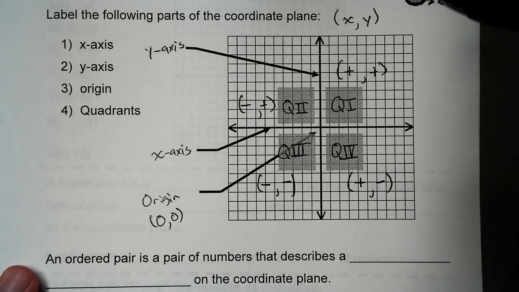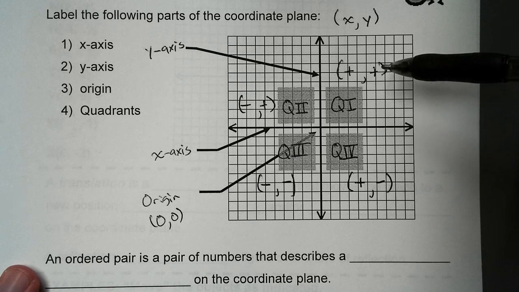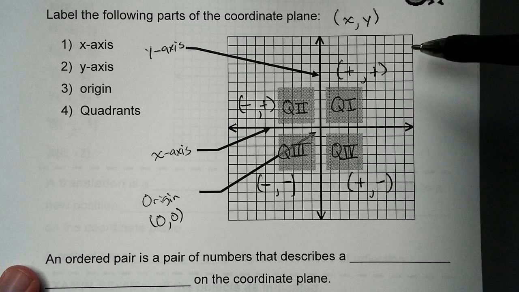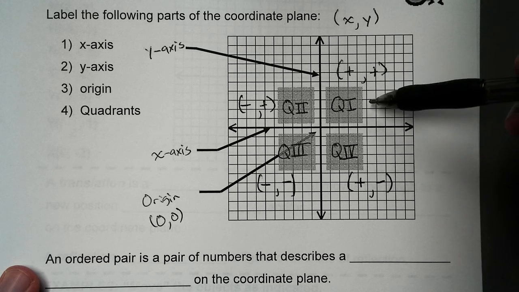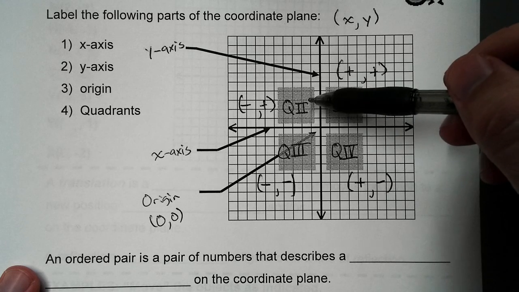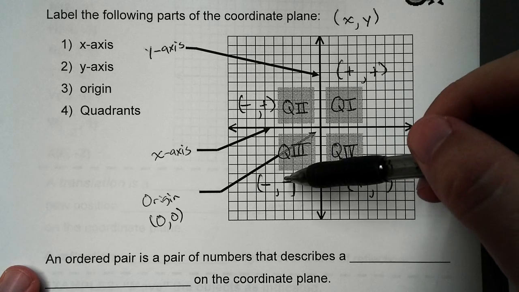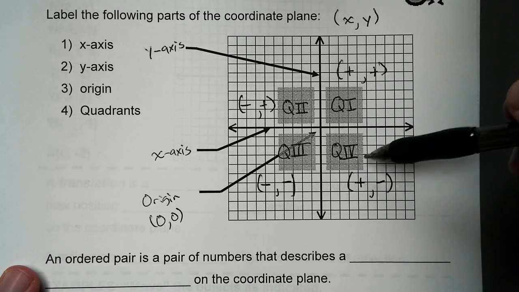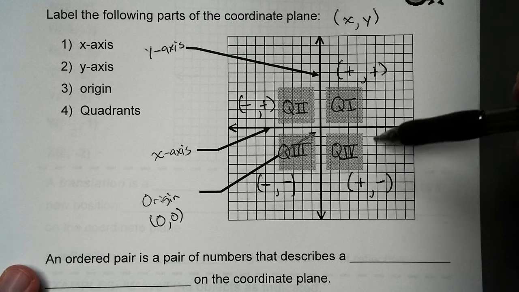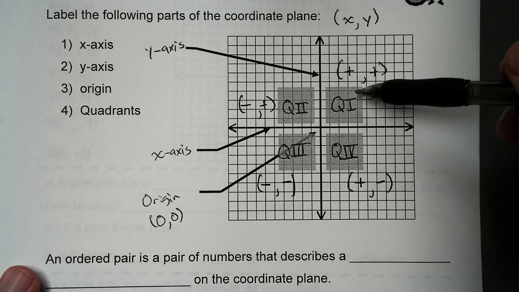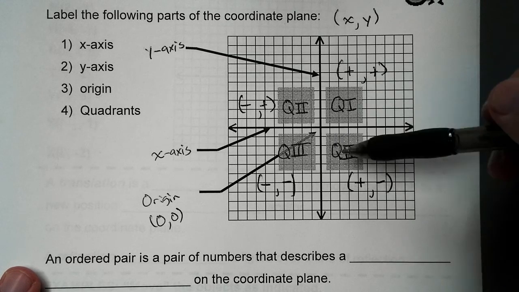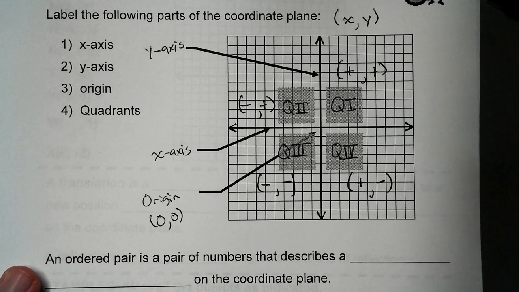So you should be able to tell what quadrant a point is just by knowing the signs. If both numbers are positive, it's in Quadrant 1. If the x is negative and the y is positive, it's in Quadrant 2. If both of them are negative, it's in Quadrant 3, and if the x is positive and the y is negative, it's in Quadrant 4. So on our even numbers, they're both positive, they're both negative. On our odd numbers, they flip, one of each, one of each.